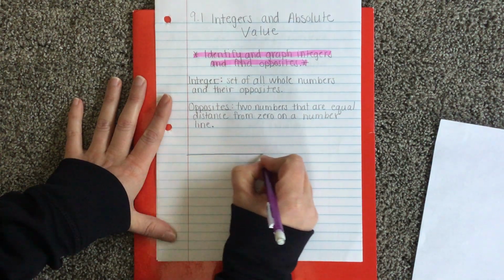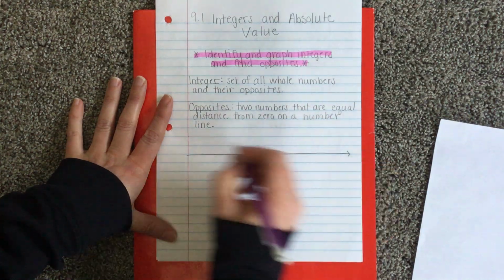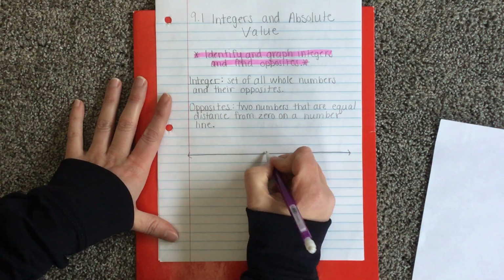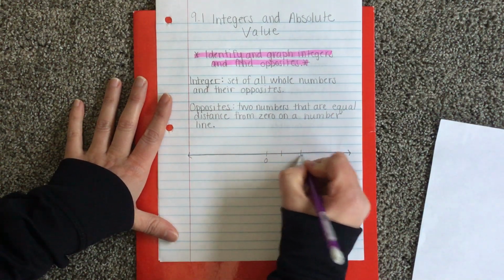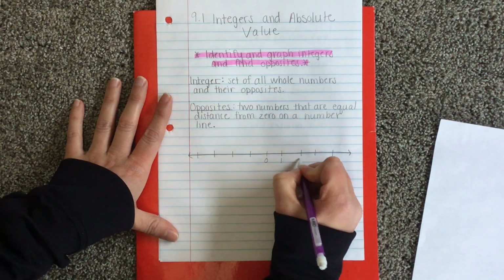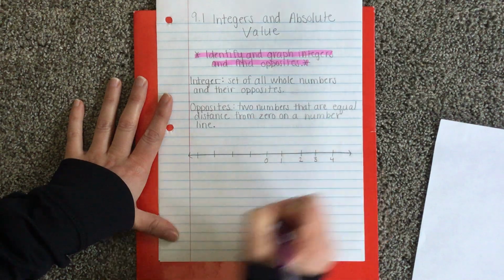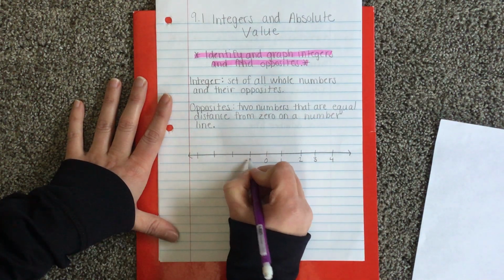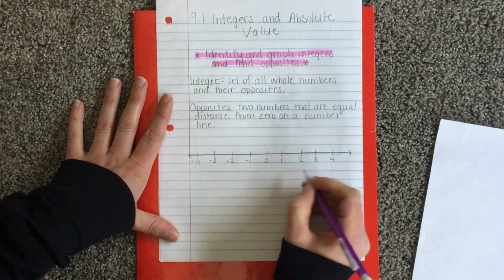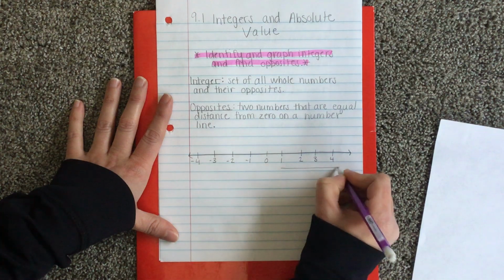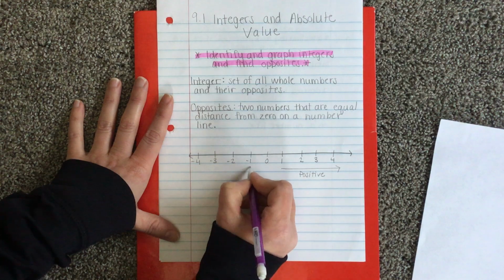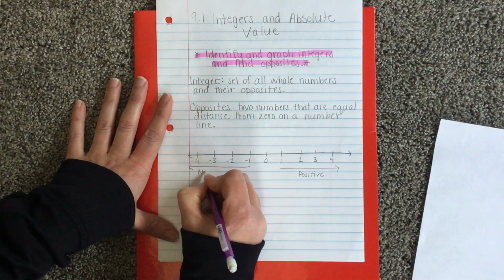We can show what an integer is with a number line. In the middle here, I'm going to put 0. I'm just going to go to 4 on both sides. If you move to the right, it's increasing. Those are your positive numbers. If you move to the left, you're decreasing. Those are your negative numbers. So let's label that. These are your positive numbers. And then as you're moving to the left, these are your negative numbers.